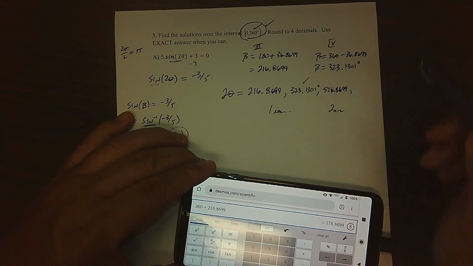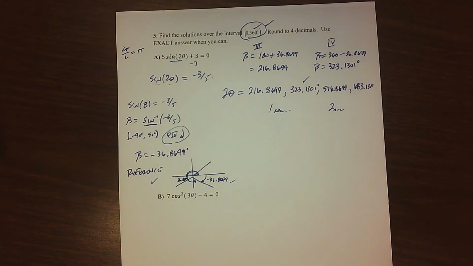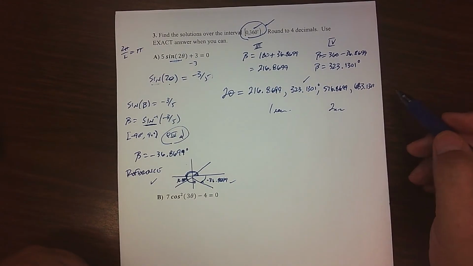And if I add 360 to 323.1301, we get 683.1301. So there's my solutions in all those revolutions.